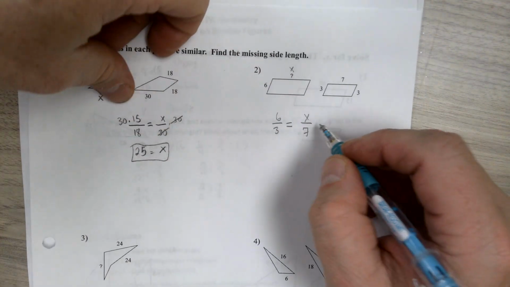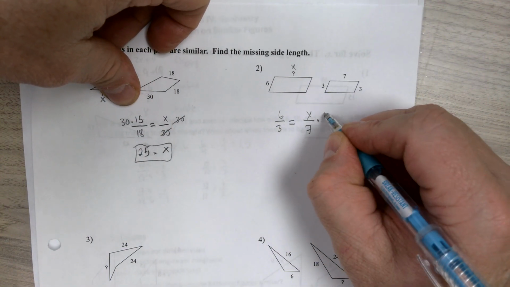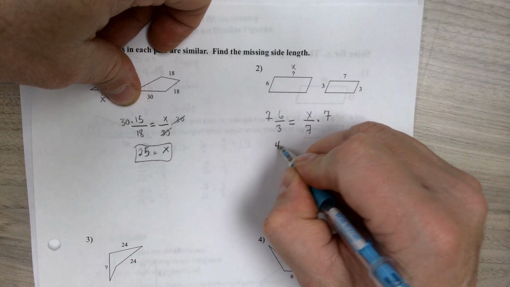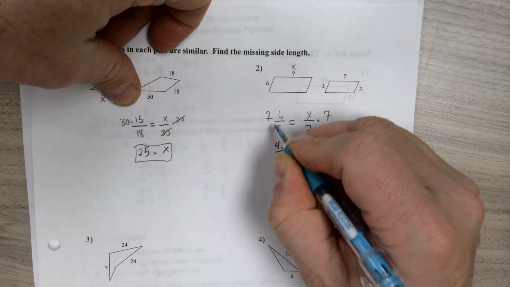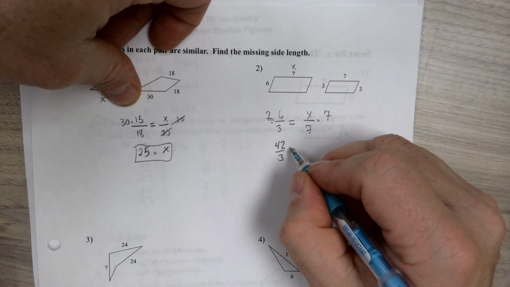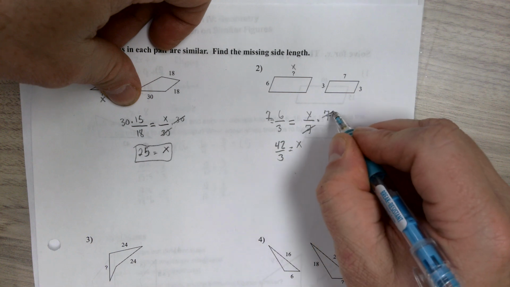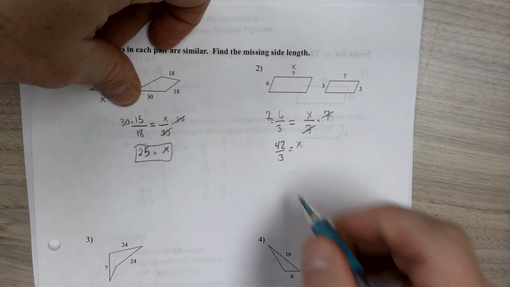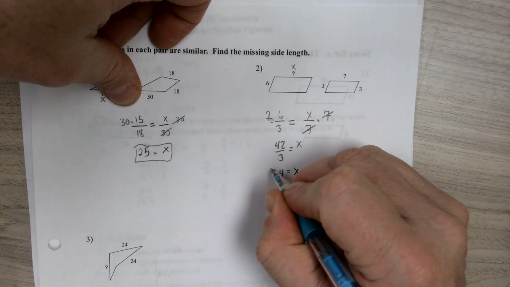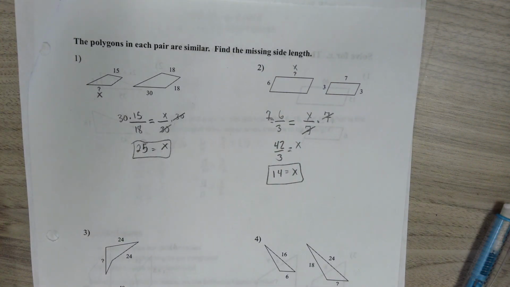And to get x by itself, we just need to get rid of the 7 to clear the fraction. So we'll multiply both sides by 7. So that is going to be 42 over 3 is equal to x. Remember, these 7's cancel. Then we do 42 divided by 3. That is 14. And that winds up being your answer.